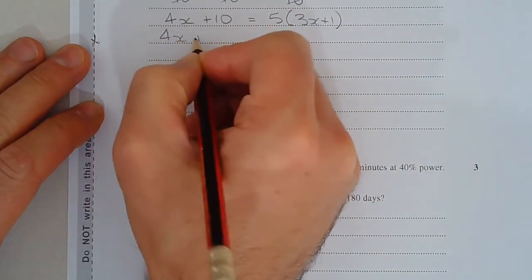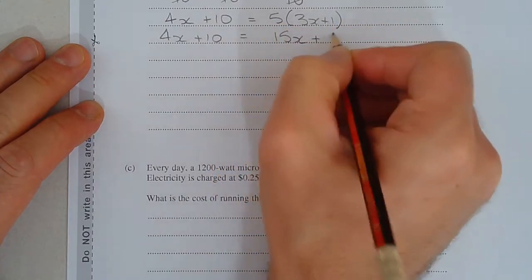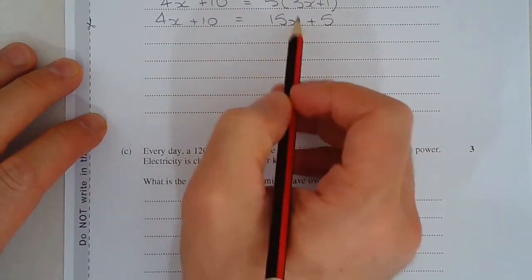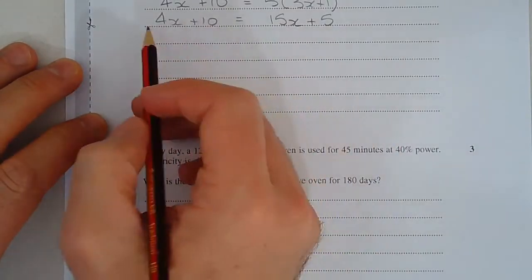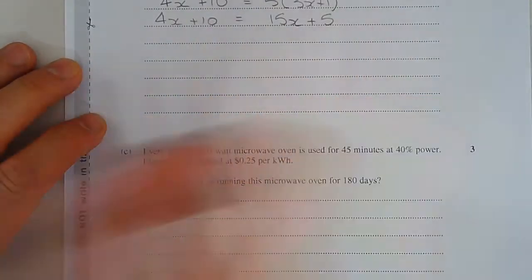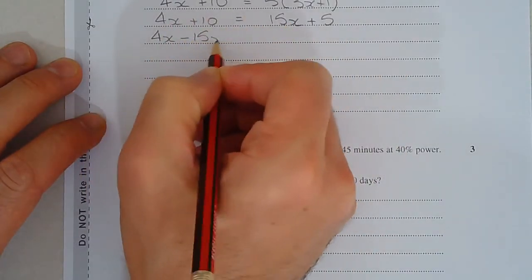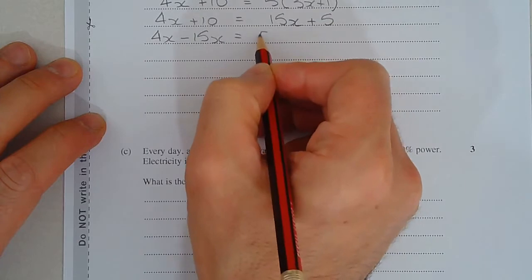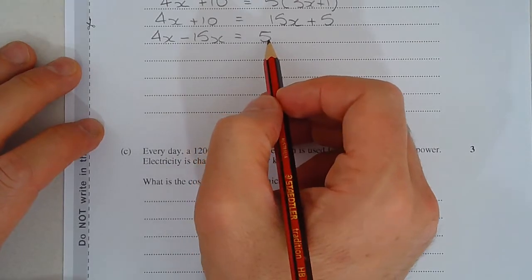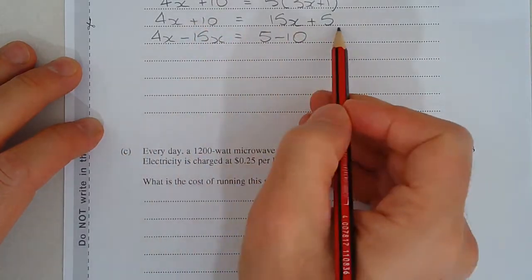So the next line will be 4x plus 10 is equal to 5 times 3x, that's 15x, 5 times 1 is 5. Now this looks like a regular two-step equation. Let's collect the like terms, and actually let's move the x's to the left, and move the constants over to the right-hand side. So 4x, the 15x moves over, it becomes 4x minus 15x. The plus 5 is on the right side there. 5 minus 10. Okay, so moving the plus 10 over, it becomes minus 10.